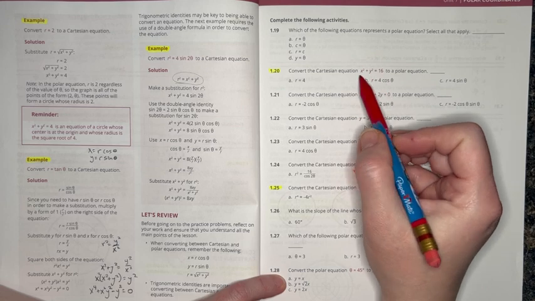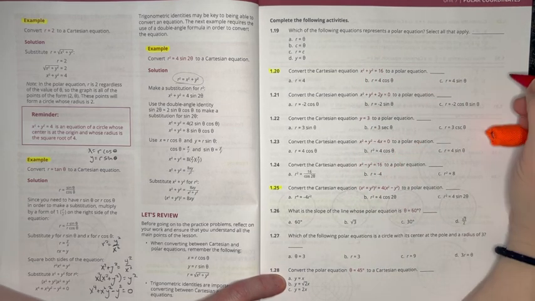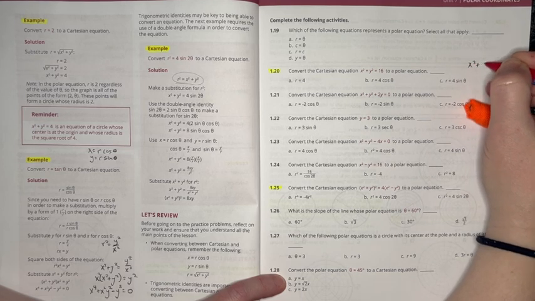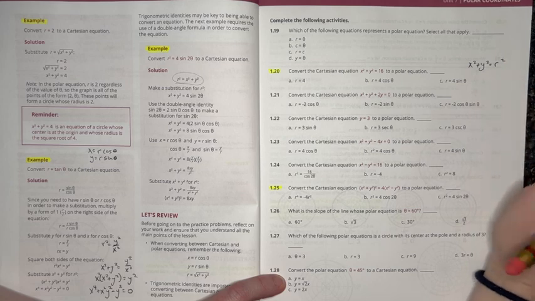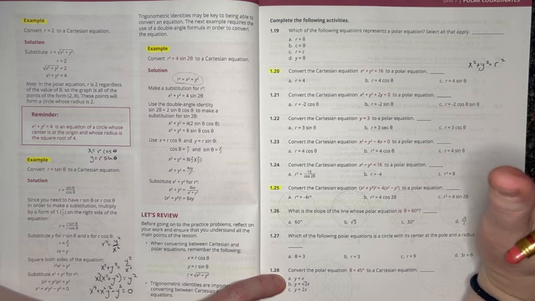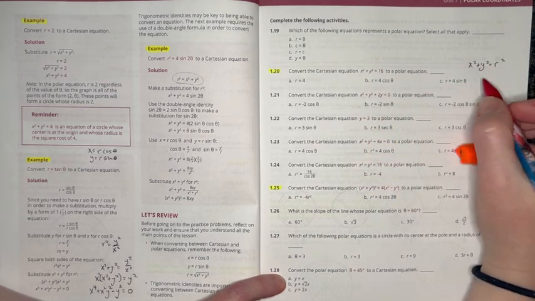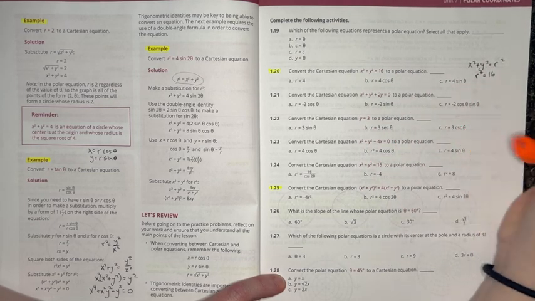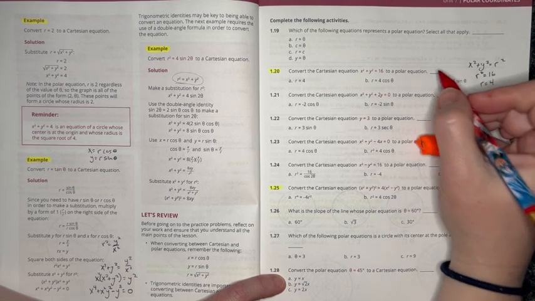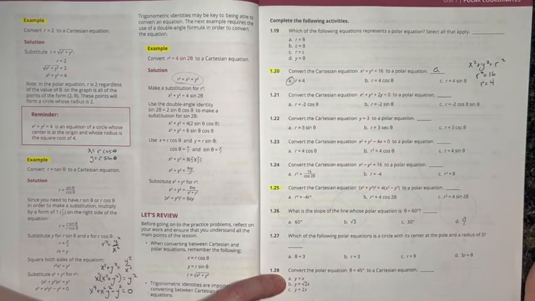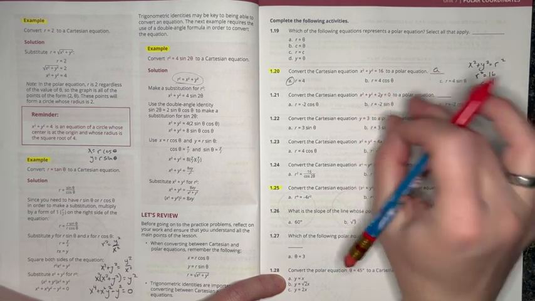Convert the Cartesian equation x squared plus y squared equals 16 to a polar equation. Well, remember that x squared plus y squared is equal to r squared, and the r is the only part that we are interested in. So if we substitute r squared for this part, we get that r squared is equal to 16. And so r is equal to 4. Letter A.